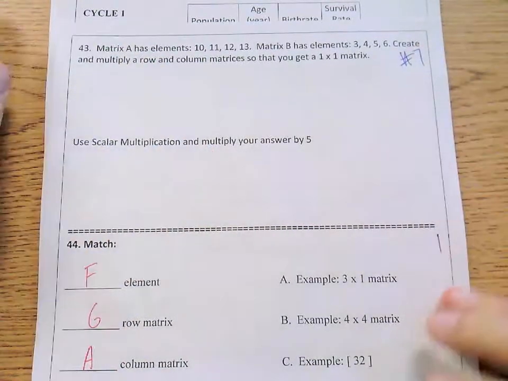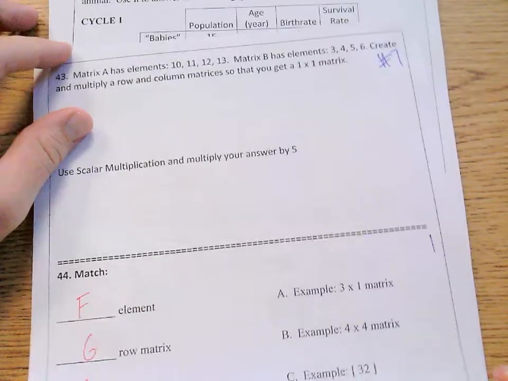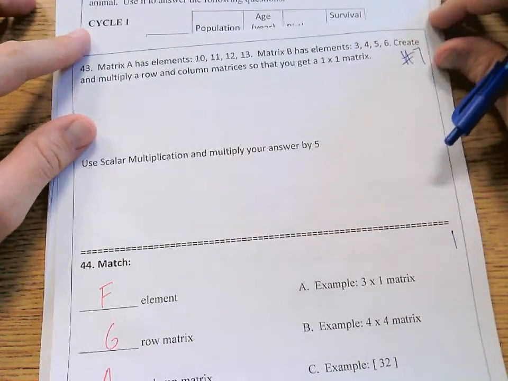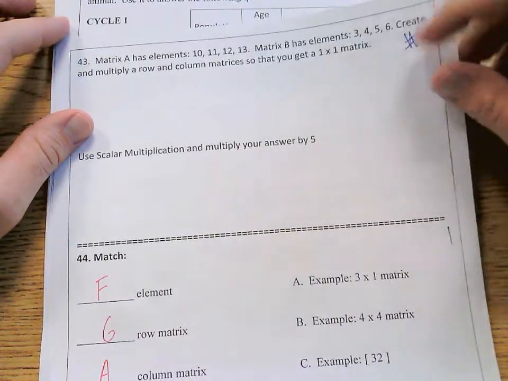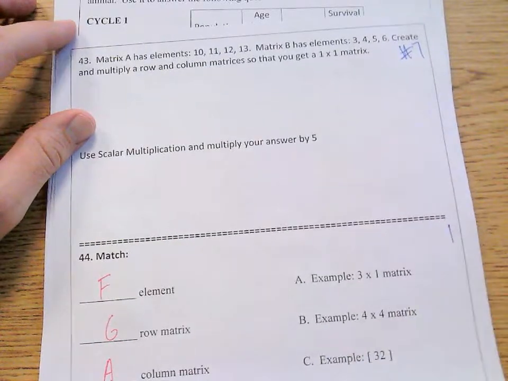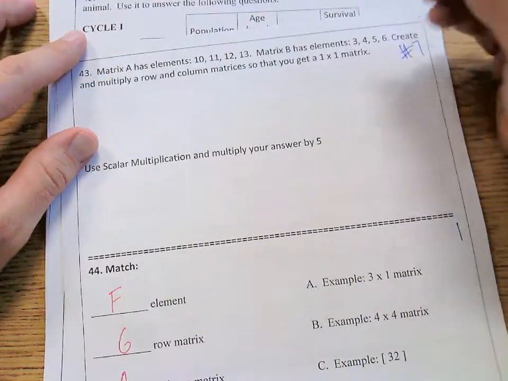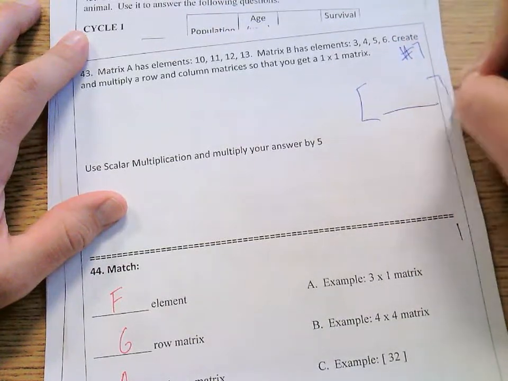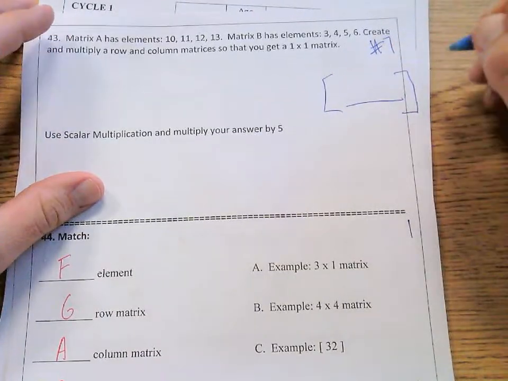So we have matrix A has elements 10, 11, 12, 13. Matrix B has elements 3, 4, 5, 6. Create and multiply a row and column matrix so that you get a 1 by 1 matrix. Now remember, there's your 1 by 1 matrix. Very simple, but we got to set the problem up.